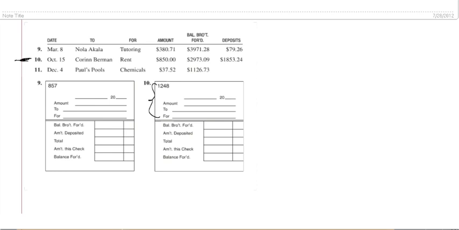We see the check was written on October 15, 2012. The amount of the check is indicated here, $850. The check was made out to a Corin Berman, and it was for rent. Now that we've filled out the personal information, we can start making note of the transactions that occurred.